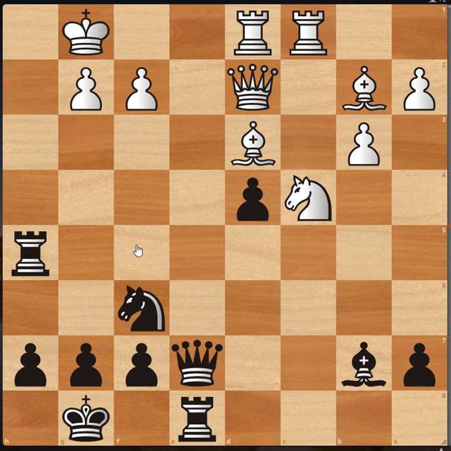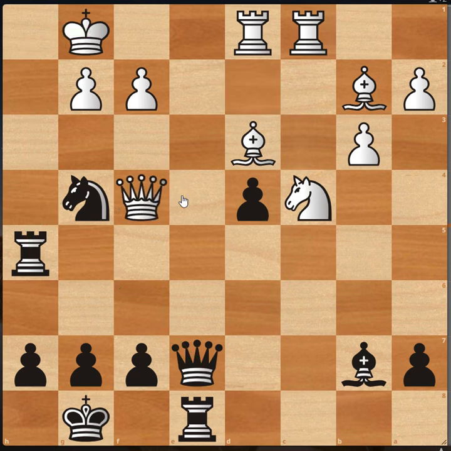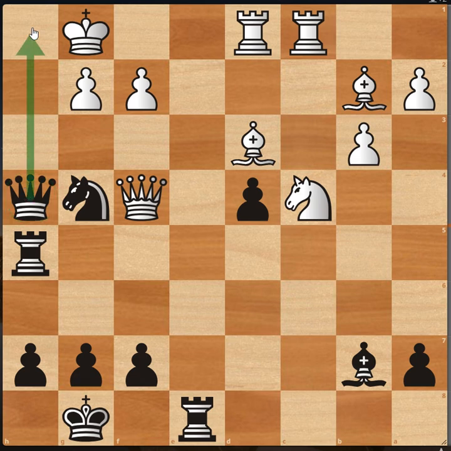So king g1. Now comes the move knight g4. The idea is rook h1, king h1, queen h4 will be game over. So queen f4 has to be played. Now comes the finishing blow. Queen h4 will be game over because queen h1 is unstoppable.